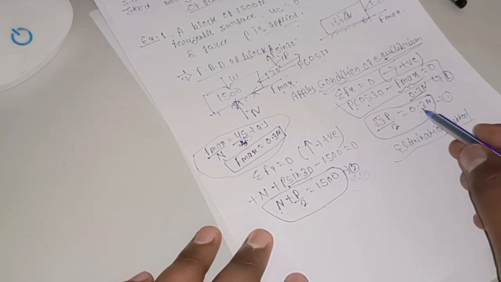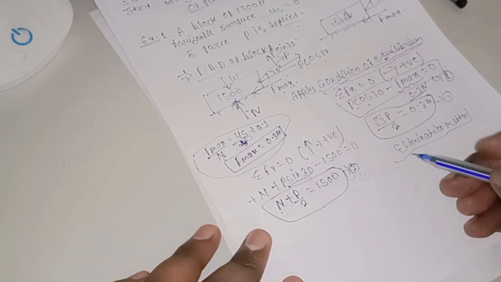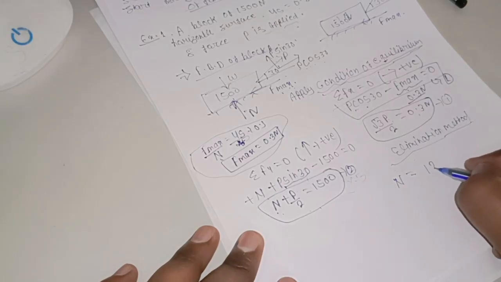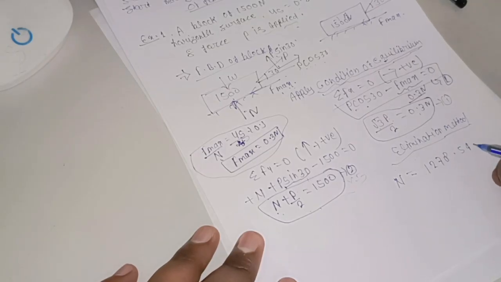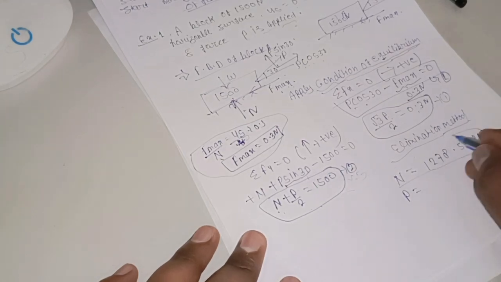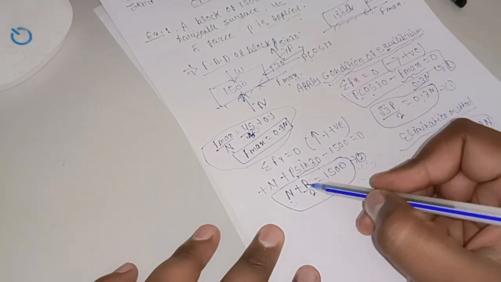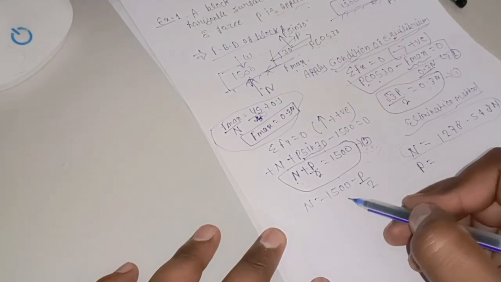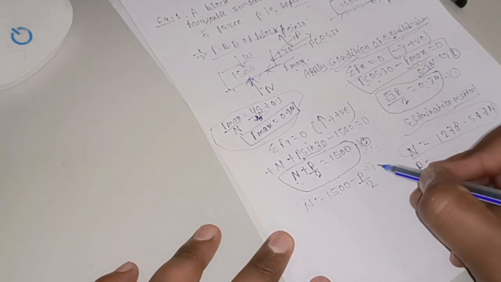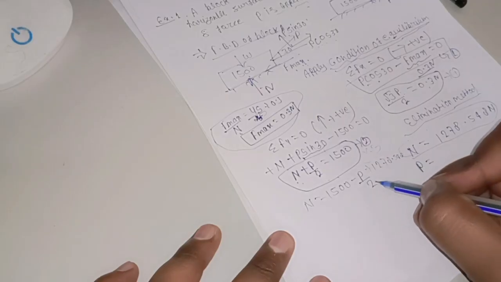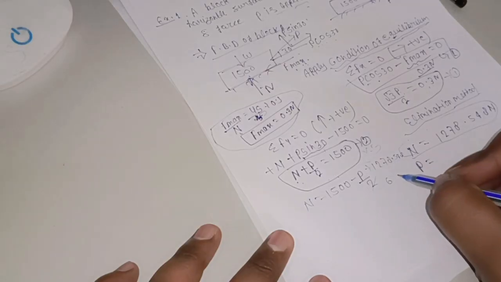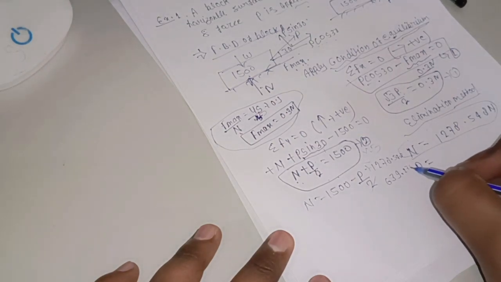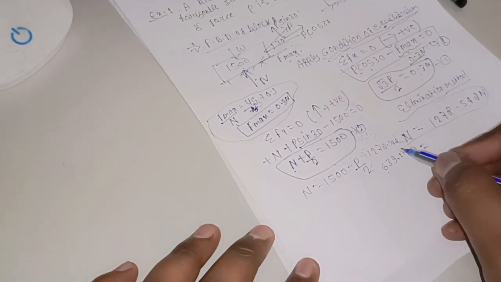Then here will be only the N term, so 0.3 minus N, and then after I can easily find out. So I have solved it already. What we will get is N is equal to 1278.548 Newton, and after finding the N, we will put the value into P here. So N is equal to 1500 minus P by 2. 1500 minus P by 2. So P is this 1278.548. If we divide by 2, then 6 plus 3 plus 9.274. Okay, 1500 minus 600, it will be 900 approximate.